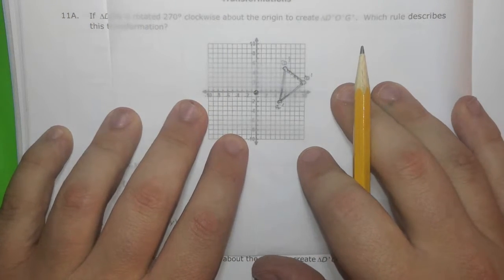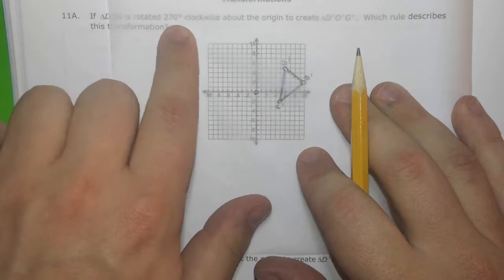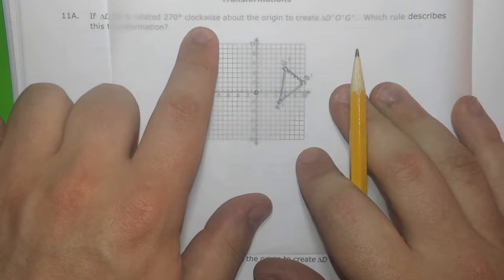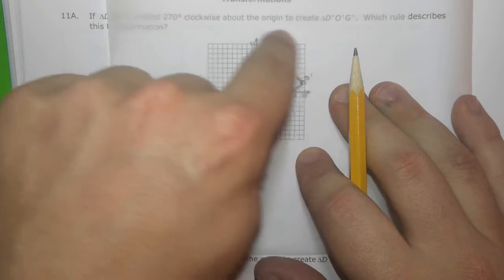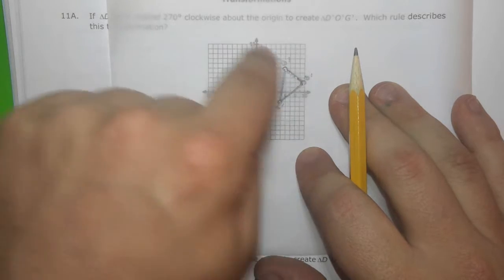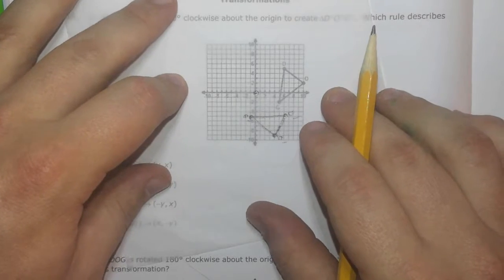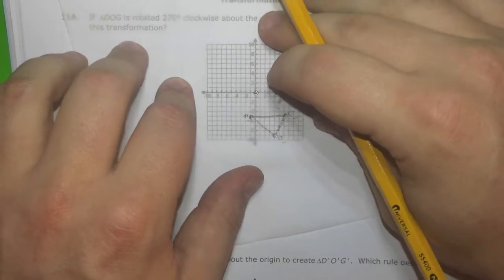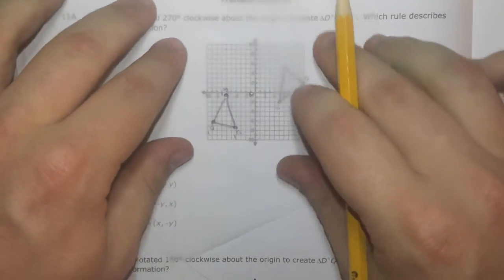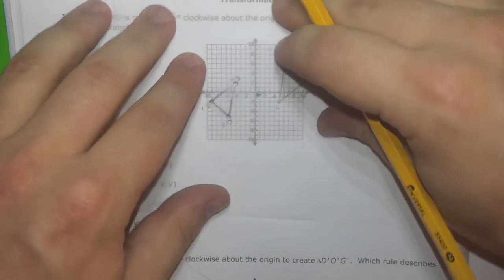Well, all I got to do is rotate 270 degrees, but now it's clockwise, so it's a little bit different. Counterclockwise, we went this way. Clockwise, we're going this way. So I'm going to go 90, 180, and 270.